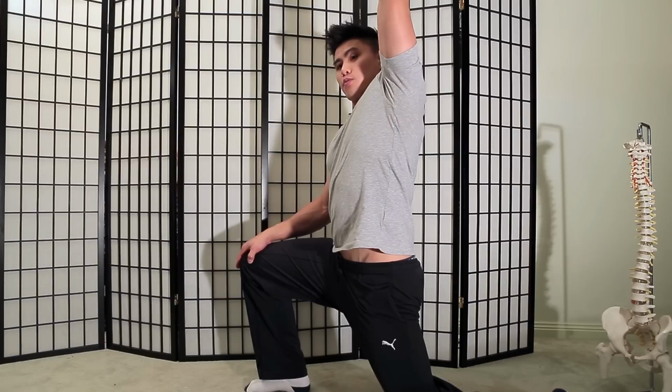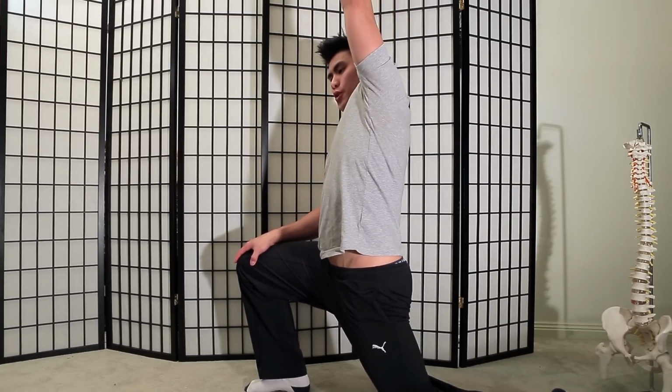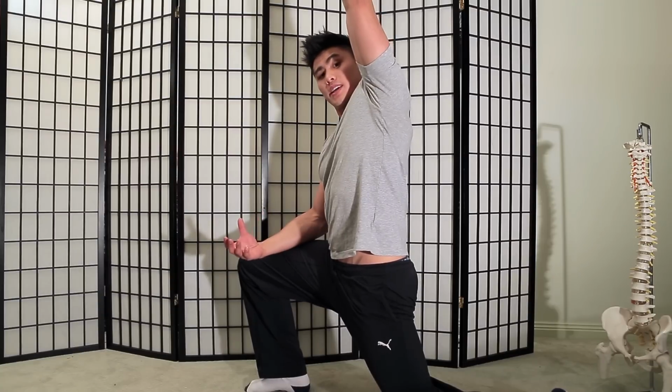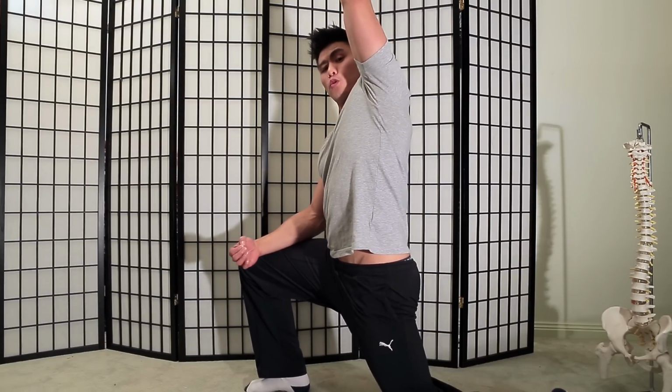Now if you want to target it a little bit more, place this hand here, same hand, same side that you're stretching, pull it over and reach over slightly, and remember, engage the glutes and push forward. And hold that for about 20 seconds to 30 seconds or 8 long breaths. And you do this 3 to 4 times.